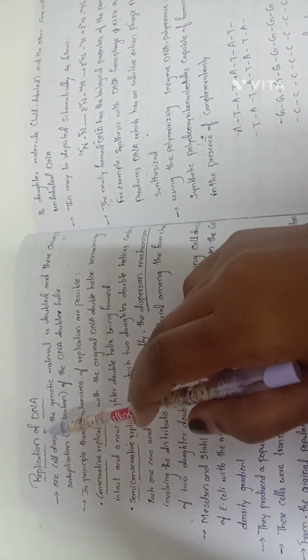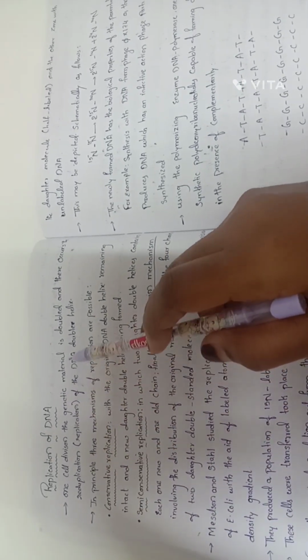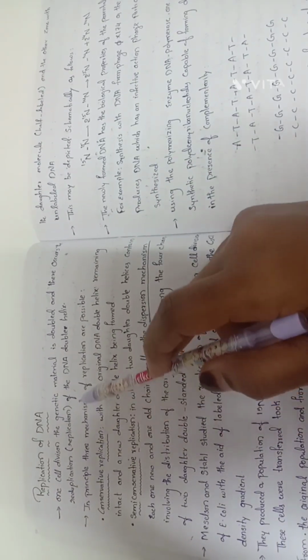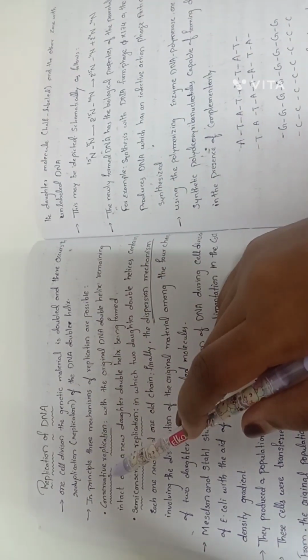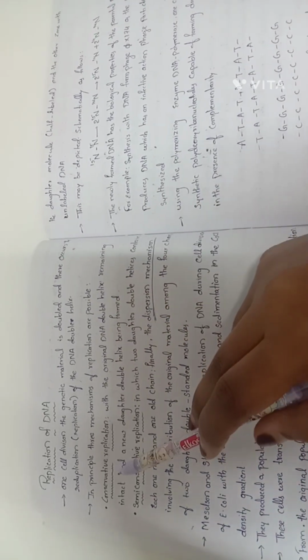Today my topic is replication of DNA. During cell division, the DNA material is doubled and there occurs the reduplication of the DNA double helix. In principle, three mechanisms of replication are possible.